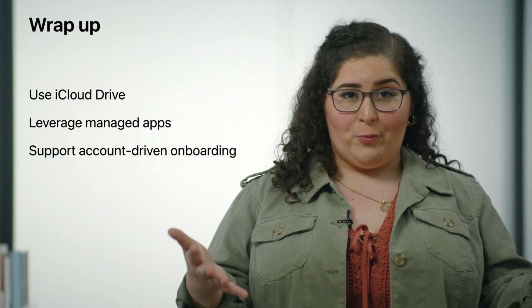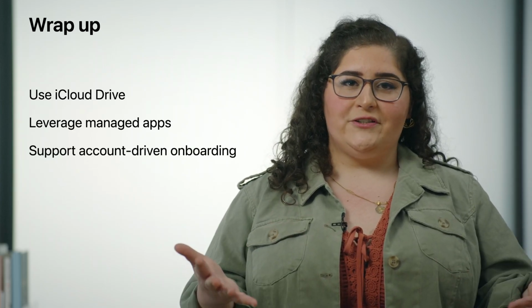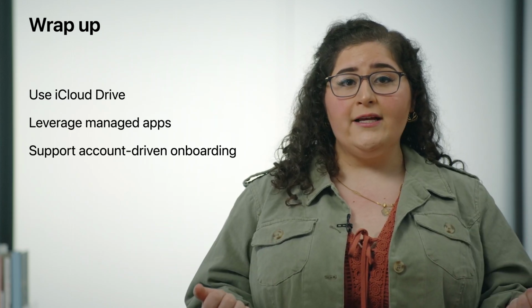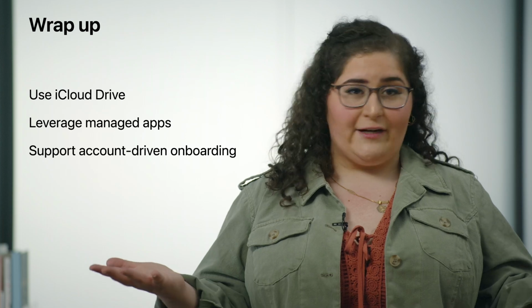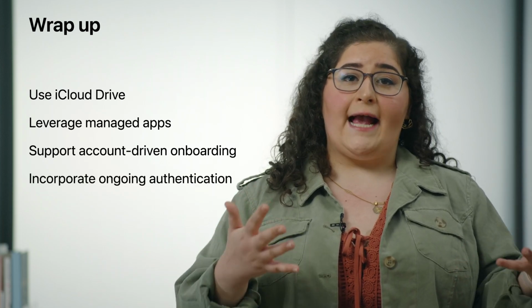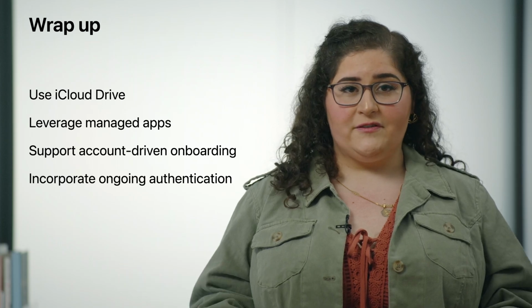We covered a lot today, so let's review. The new iCloud Drive support for Managed Apple IDs brings a built-in cloud storage option to your organization. You can now manage apps on macOS in user enrollment. Build support for the new onboarding flow in your MDM solution, or encourage your MDM provider to support the new account-driven onboarding to make user enrollment easier than ever before. Incorporate ongoing authentication with your accounts throughout your management workflows.